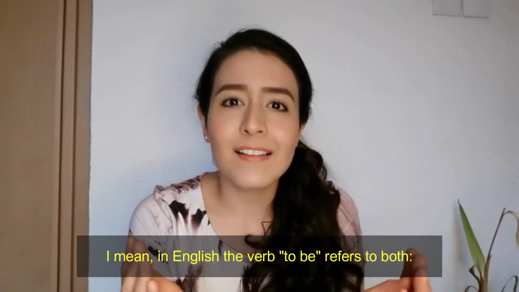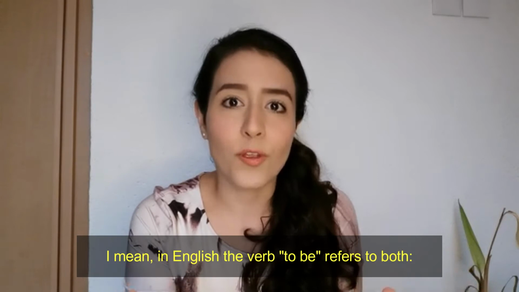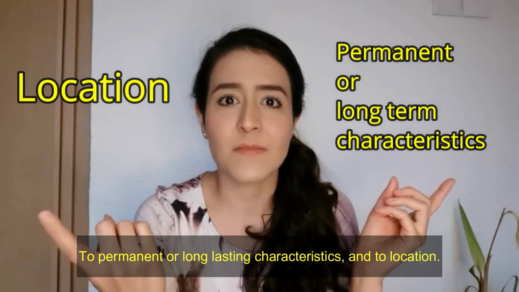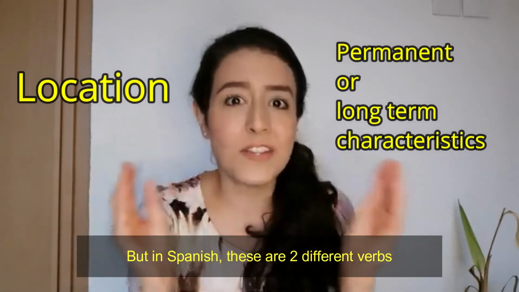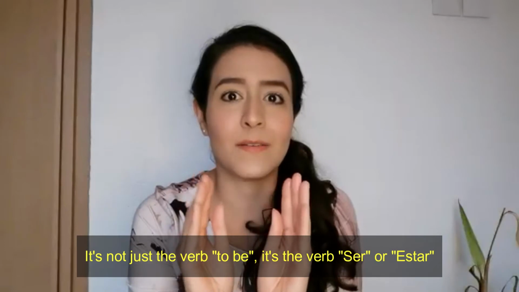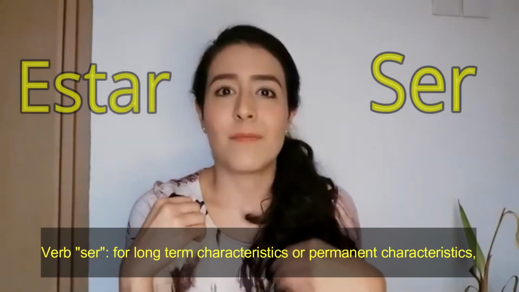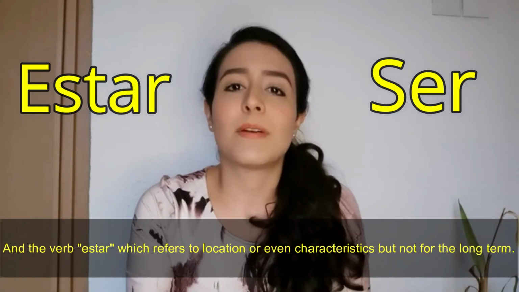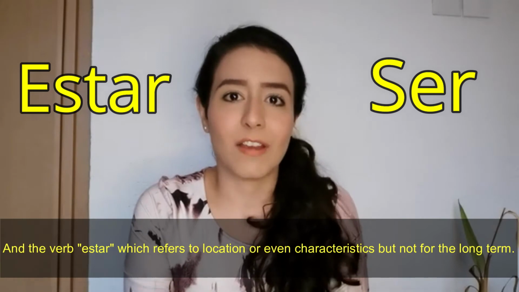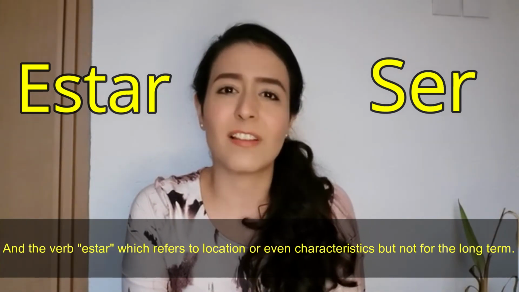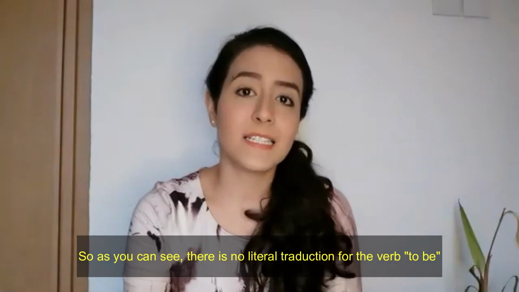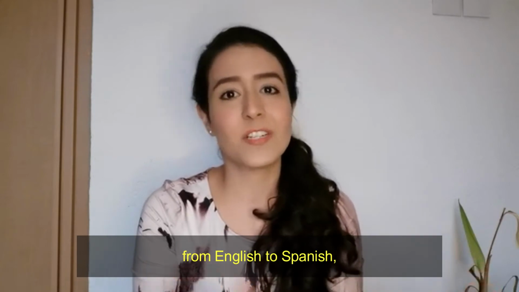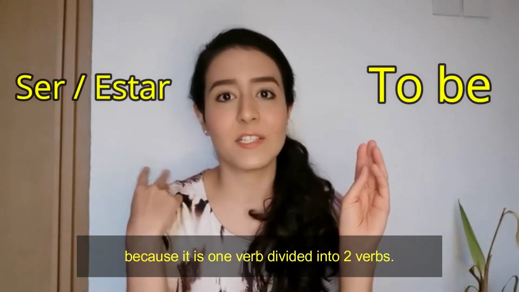I mean, in English, the verb to be refers to both, to permanent or long-lasting characteristics and to location. But in Spanish, these are two different verbs. It's not just the verb to be, it's the verb ser or estar. Verb ser for long-term characteristics or permanent characteristics, and the verb estar, which refers to location or characteristics, but not for the long term. So as you can see, there is no literal translation for the verb to be from English to Spanish because it's one verb divided into two verbs.